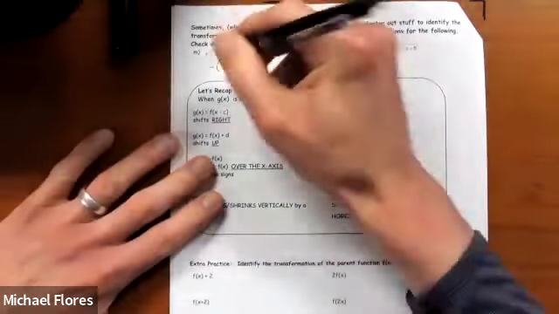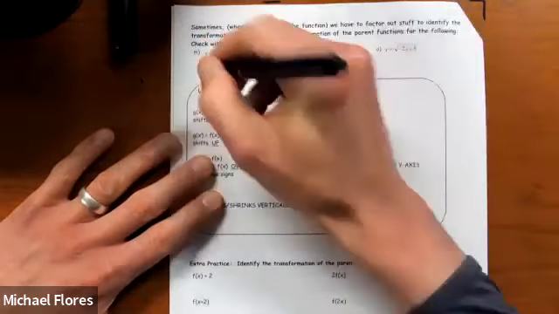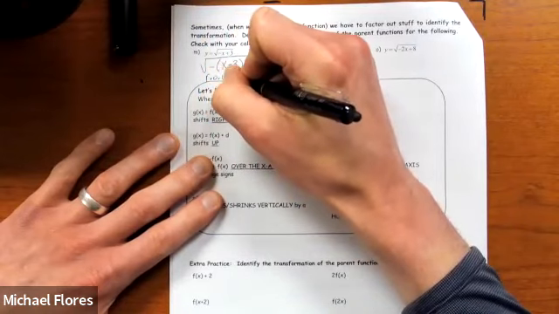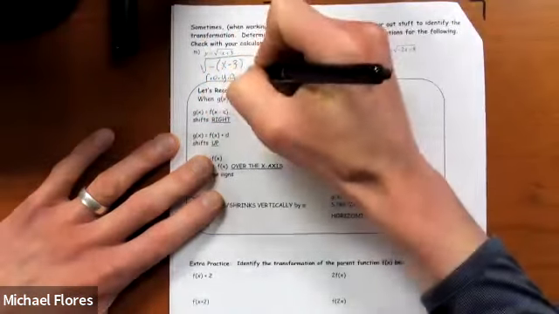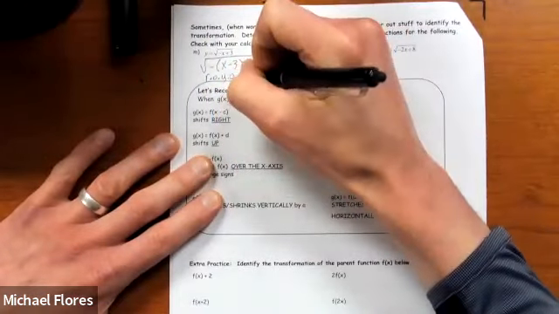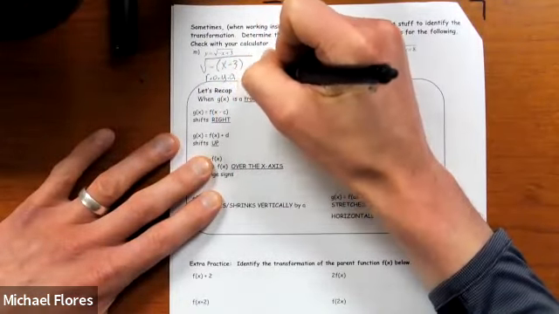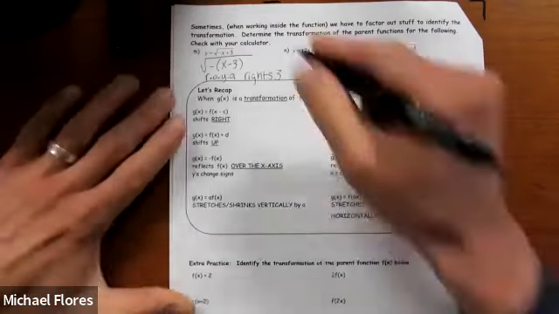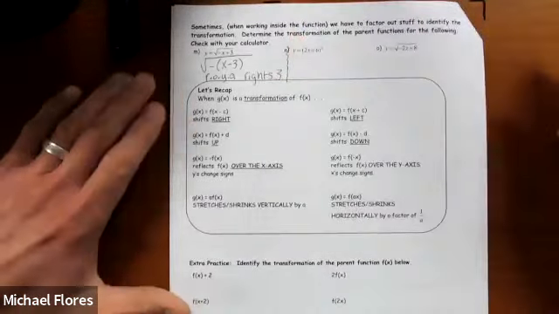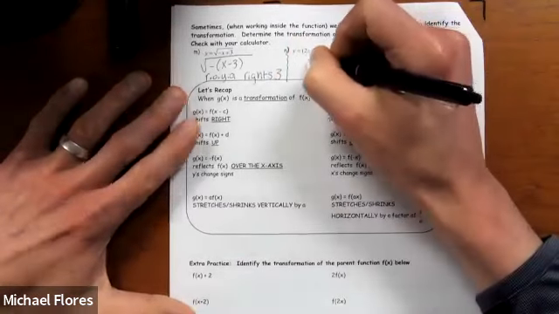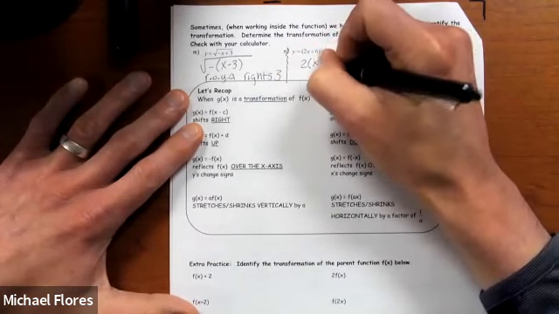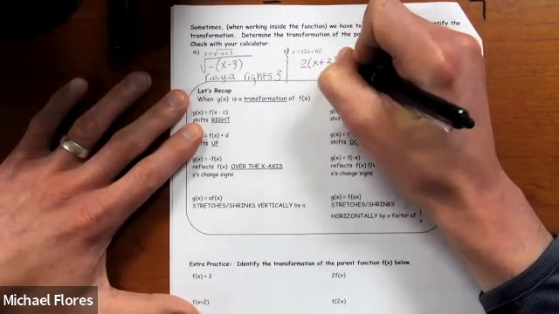So here's what we now have. A reflection over the y-axis. And we have a horizontal shift. We are going right 3 spaces. I'm just going to section that off a little bit. We just need to factor out what's in the parentheses. So let's factor out the 2. That would leave us with x plus 3.